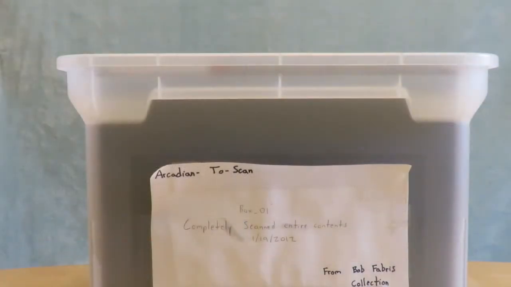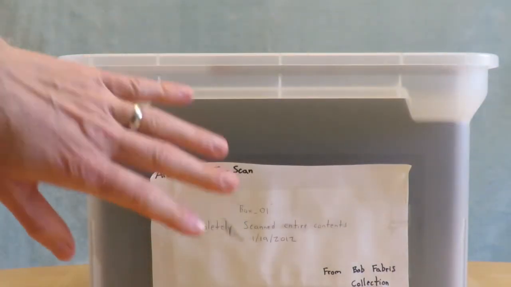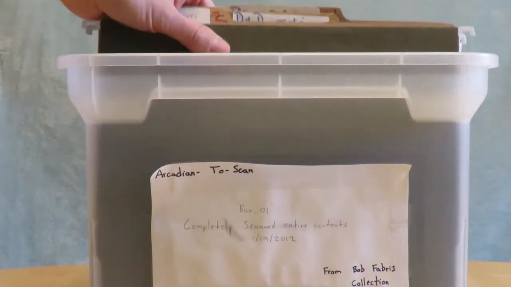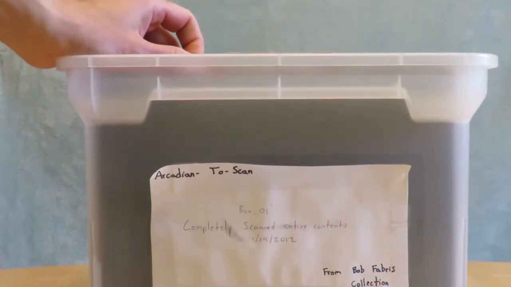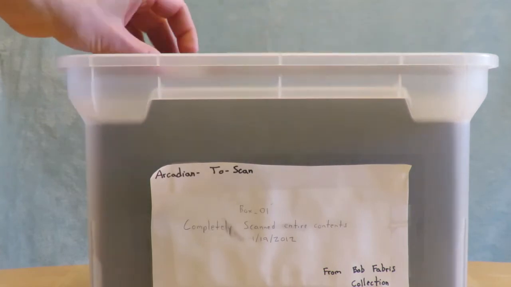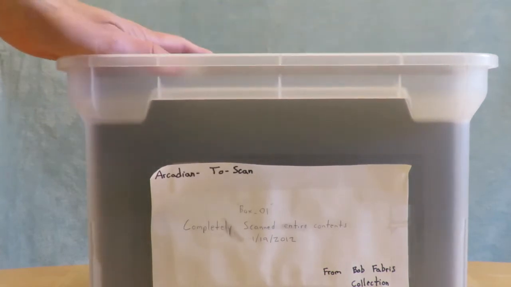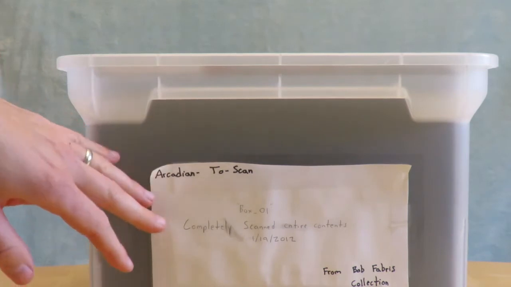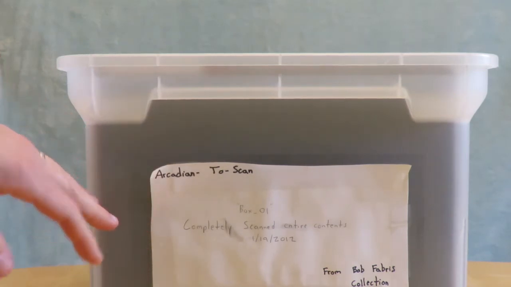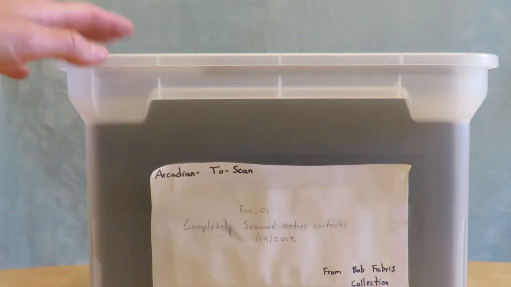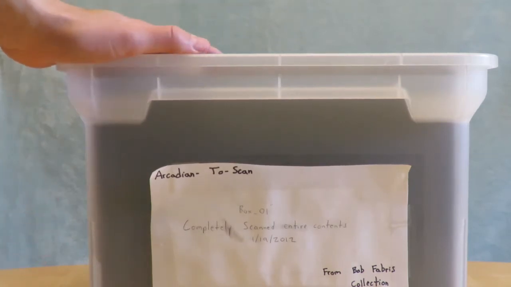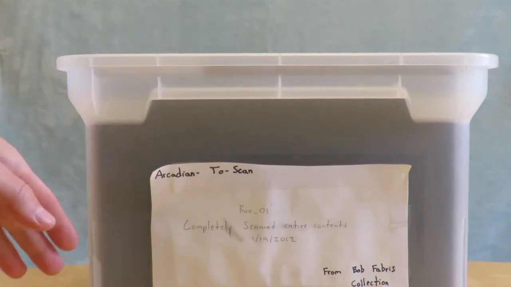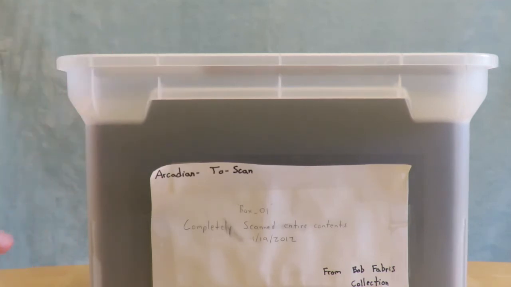Okay, let's get started by looking at the first folder. This is going to be my 6th look at this box. I've really gone through, I think, 25 folders so far. And today I'll review quickly what I've gone through in this box. This is box 1 of the Bob Fabris Collection. This is my 6th look at it, and I'll show you what I went through in previous videos, and then I'll show what's coming up in this video. We're going to cover more folders, but probably in less time because the folders are small.